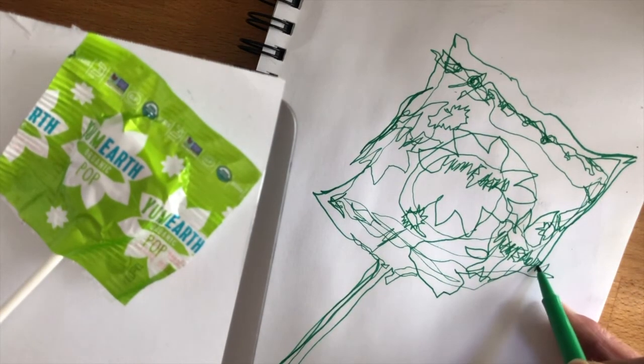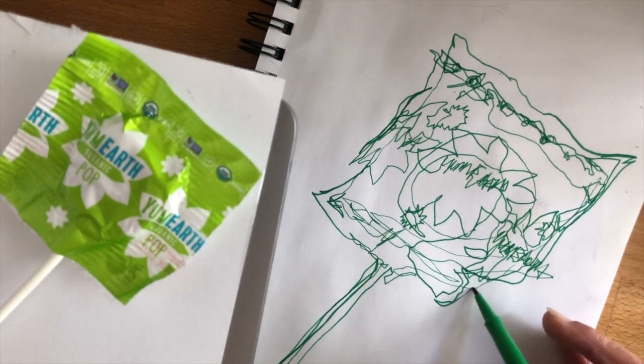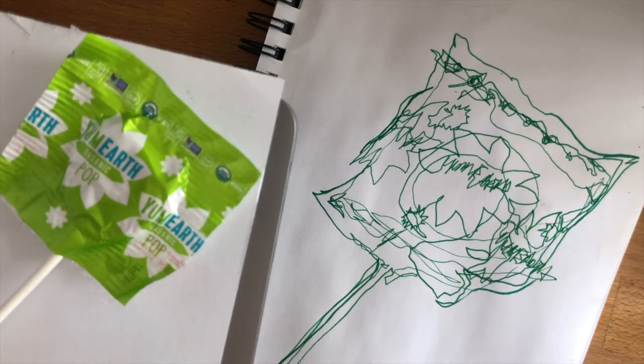It's no longer an object. It is merely a series of lines that describe a shape in space.